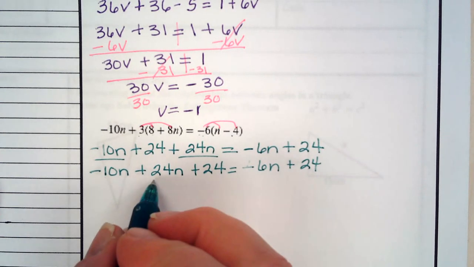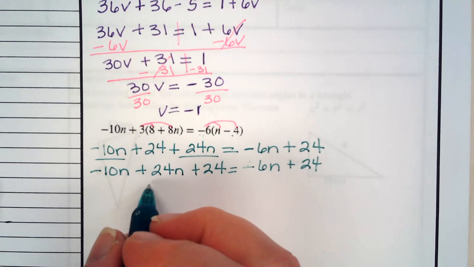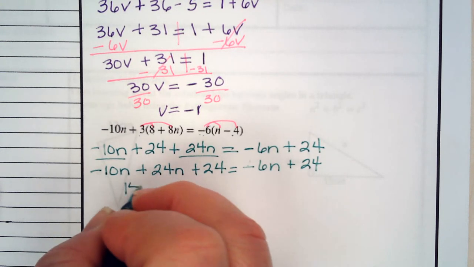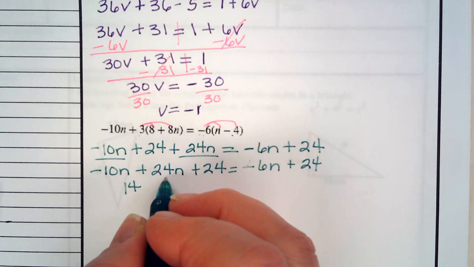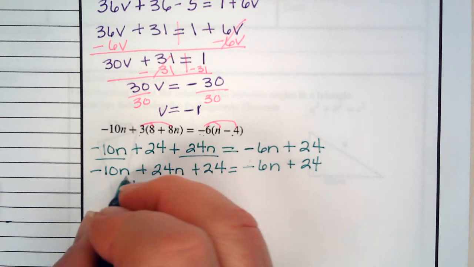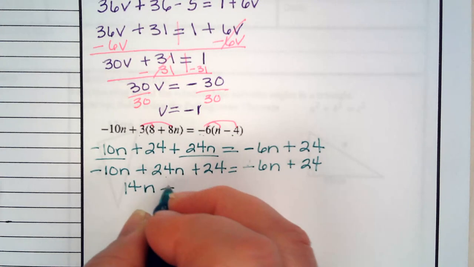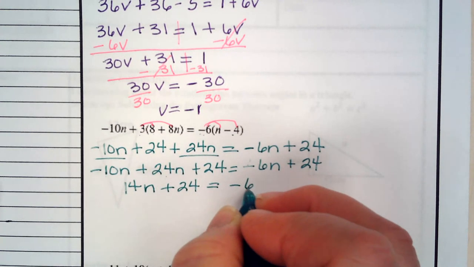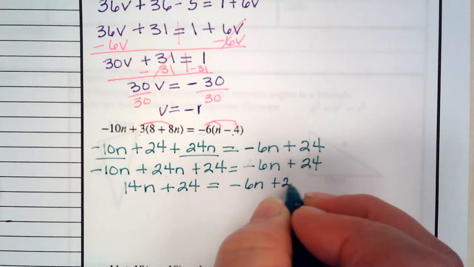Negative 10n plus 24n, they're opposite signs, so we subtract. 24 minus 10 is 14. 24 is larger, so it's a positive 14 followed by your n. 14n plus 24 is equal to negative 6n plus 24.